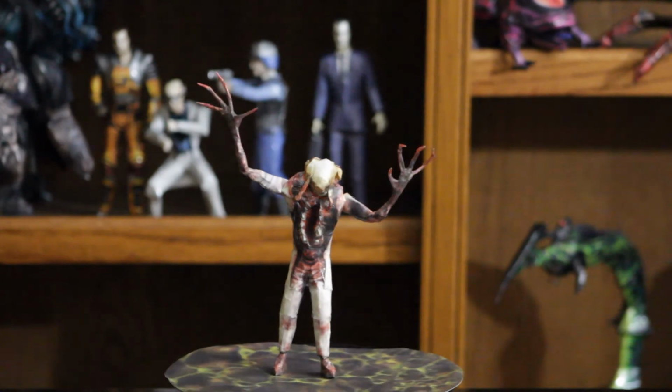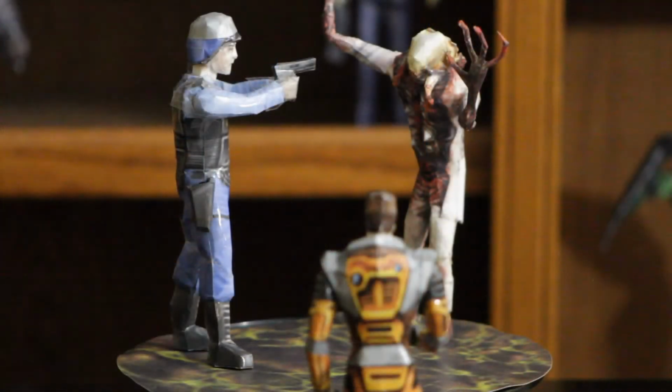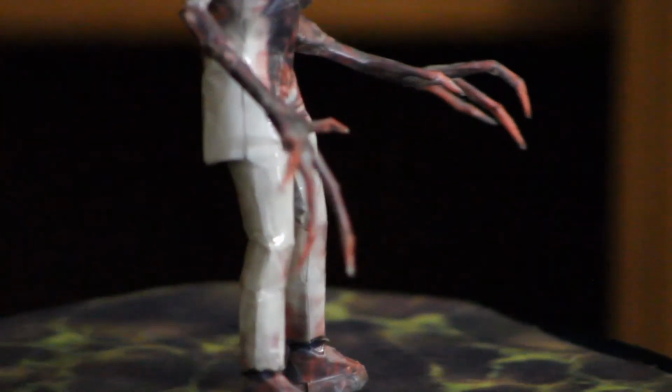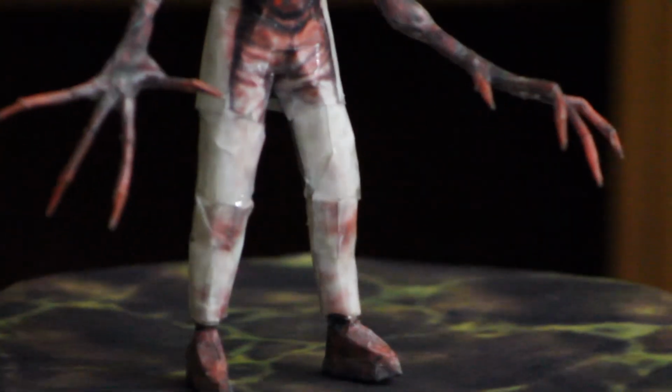I've tried to focus on making sure that all the characters are on the same scale. We do have other Half-Life characters that we're going to make videos for that will be uploaded to the Gamecraft channel. We've got more coming, so stay tuned.